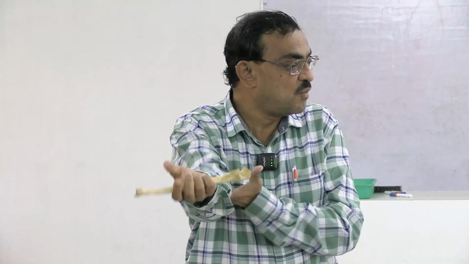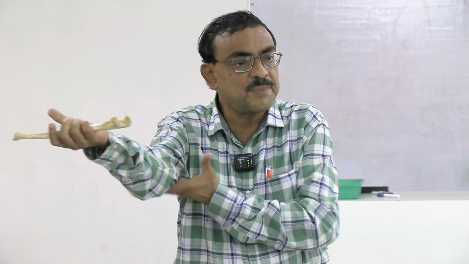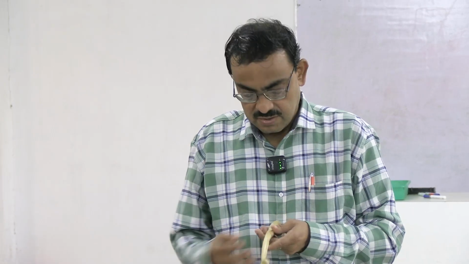It is present in the posterior compartment of the arm. So the posterior compartment of the arm is supplied by the radial nerve, branches of radial nerve. Okay. This is basically a fixator muscle. It fixes this elbow joint. So this is for the anconeus muscle.